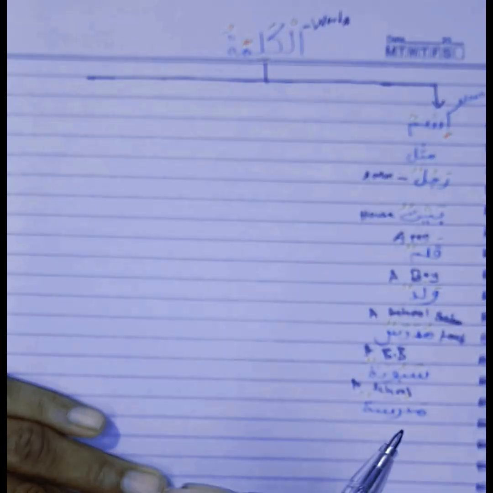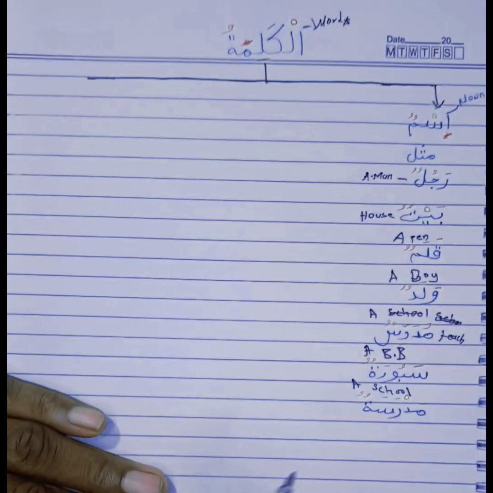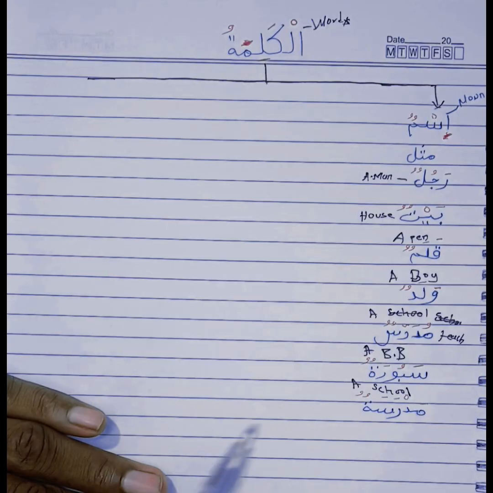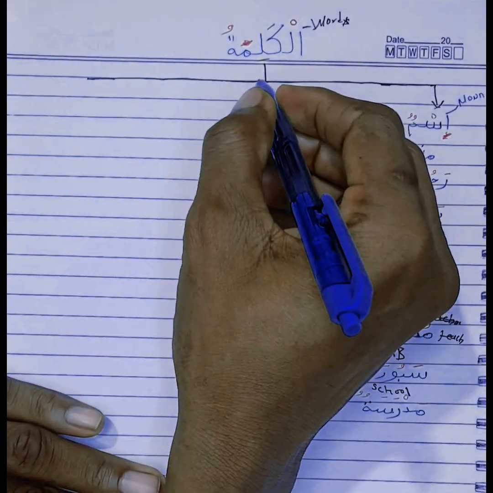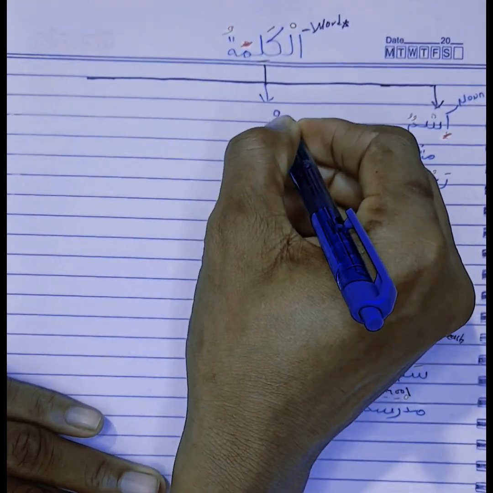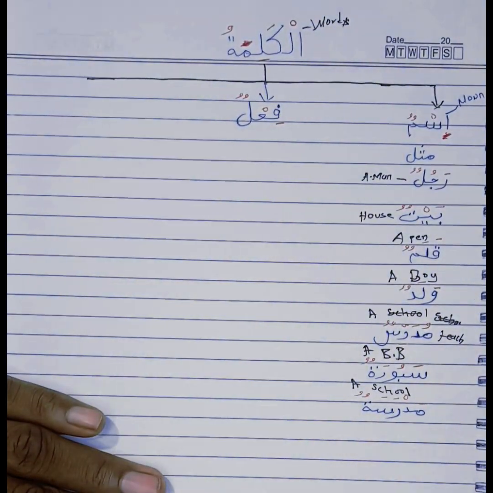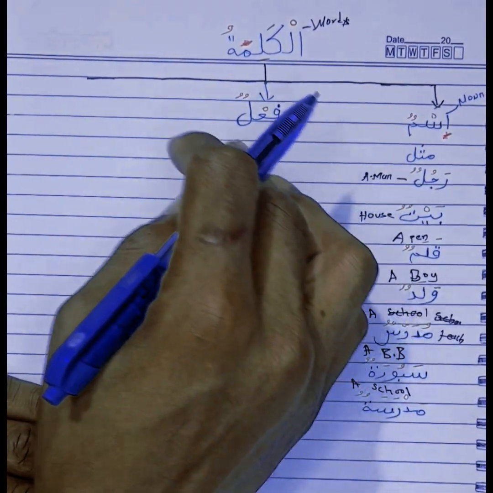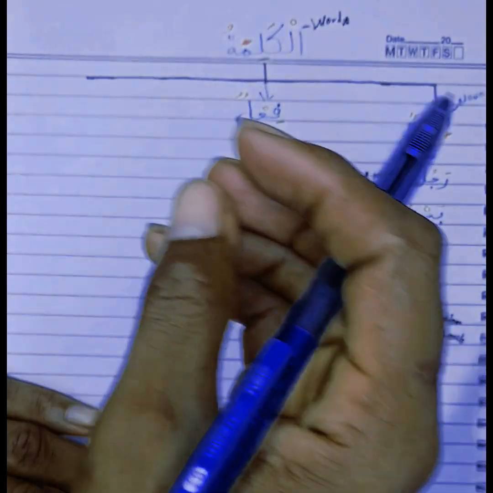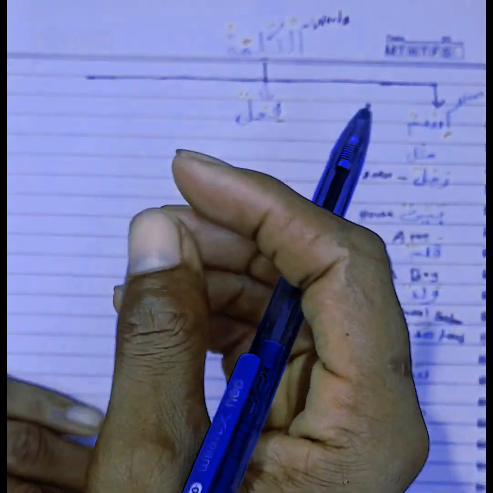This is one part of speech in Arabic language, because we have three parts of speech in Arabic language. The first one is called ism. Then let's look at the second one, which is fi'lu. They are action words. Examples: to go, sleep, eat, drink, write, walk.